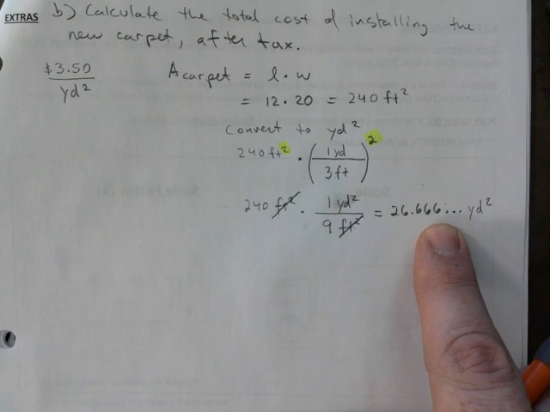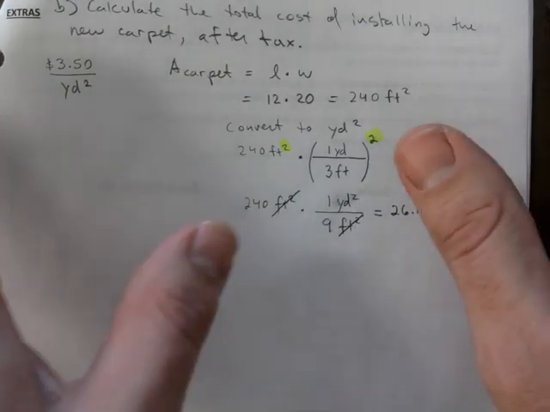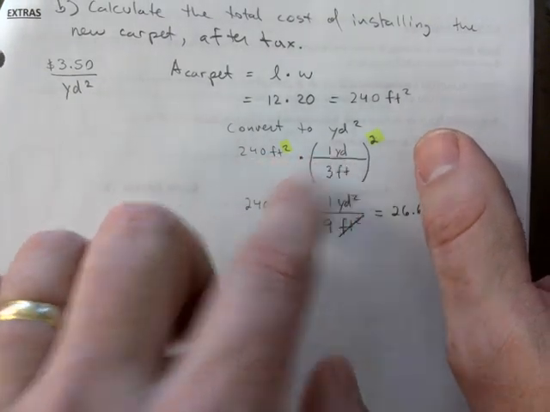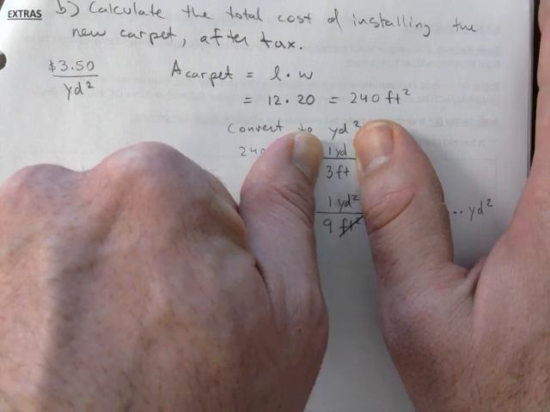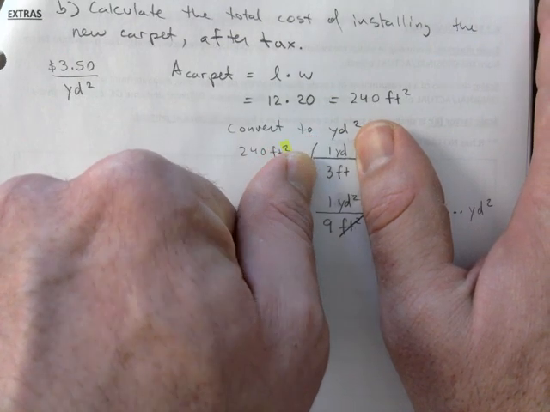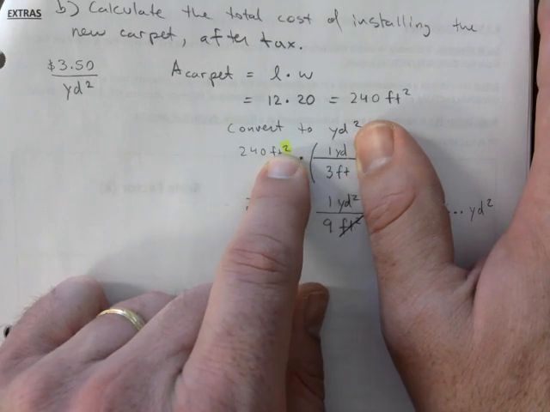Did that make sense what I just did there? What happened here, right? I want to go from feet to yards, right? So originally I just used that linear rate, but you can't, right? You cannot cancel out a foot with a square foot.